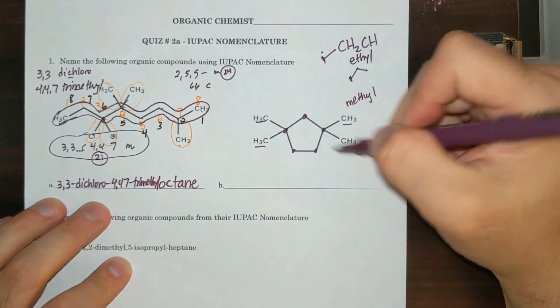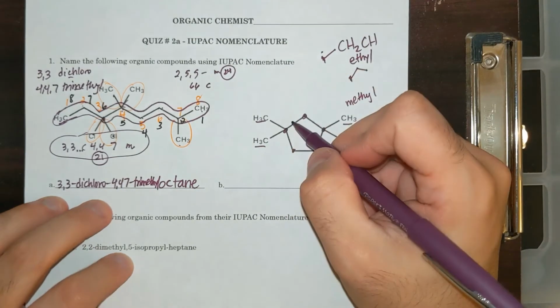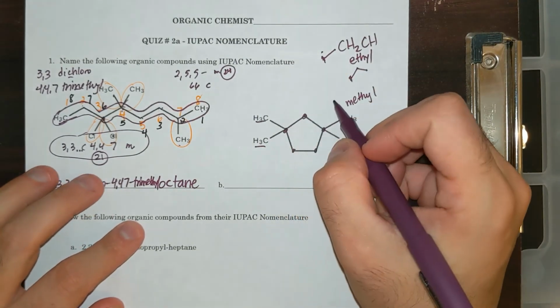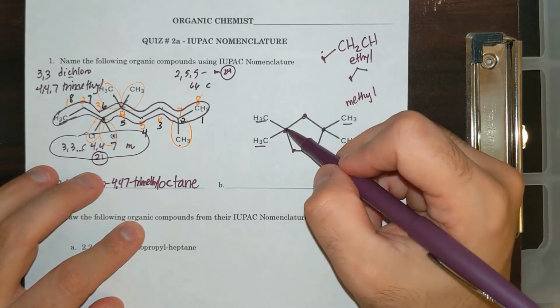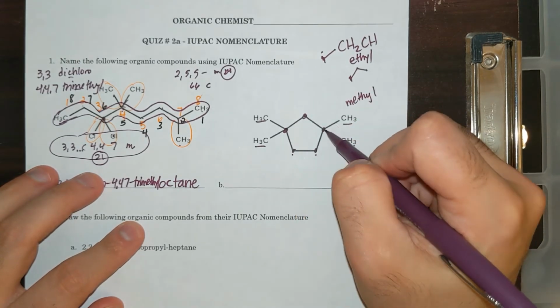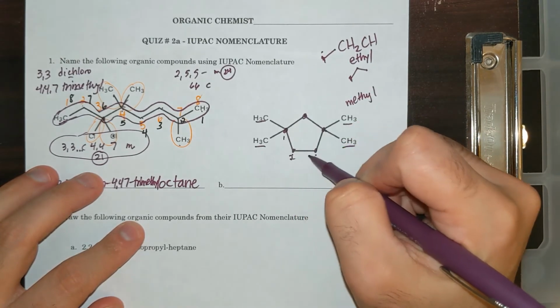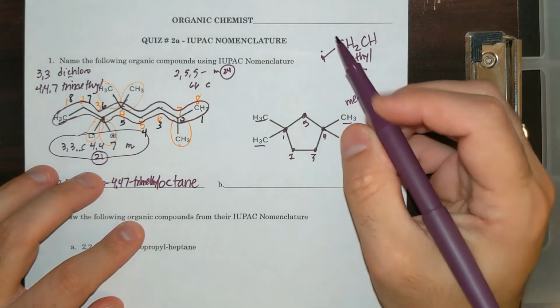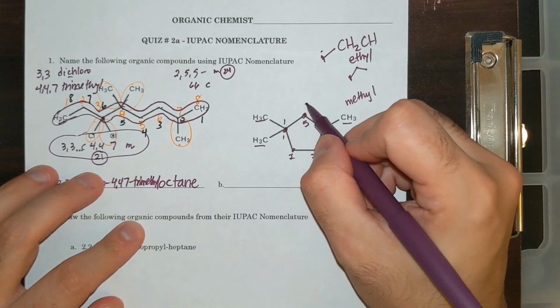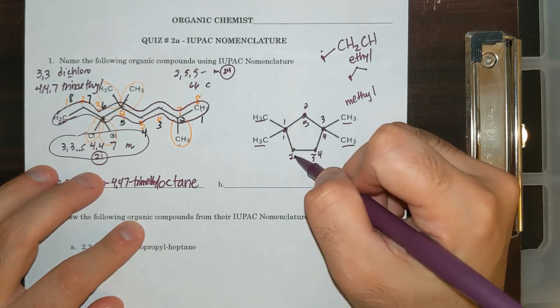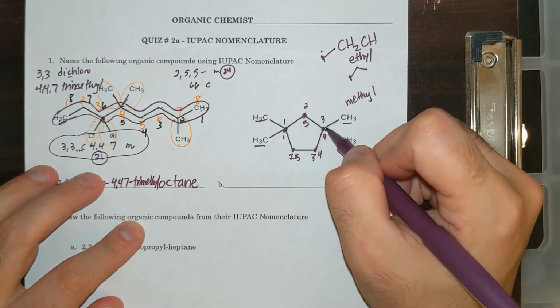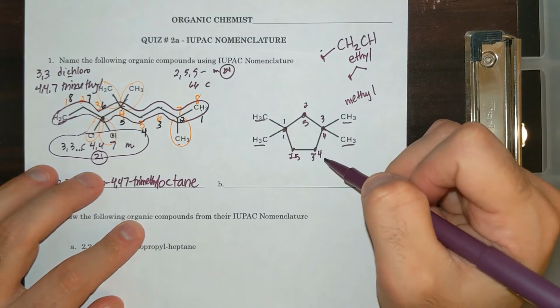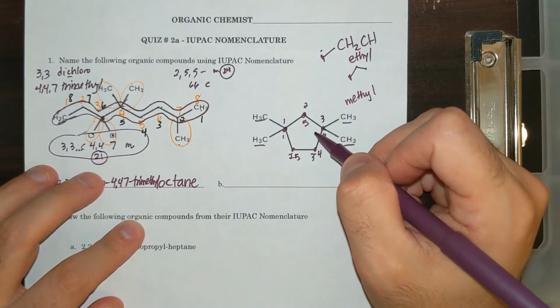Okay, these are methyls, and there's 4 of them. The way you number them is in a way that gives me my lowest set of numbers. If I go 1, 2, 3, 4, 5, 1, 2, 3, 4, 5, this will be 1, 1, 4, 4. But if I go the other way, 1, 2, 3, 4, 5, I'm going to get 1, 3, 3, 1, 1, 3, 3. That's going to be a lower set of numbers.